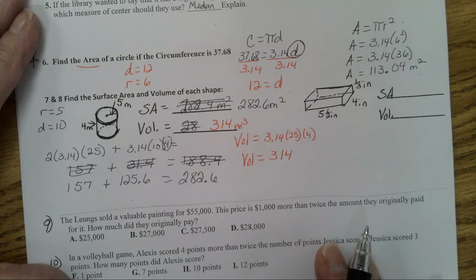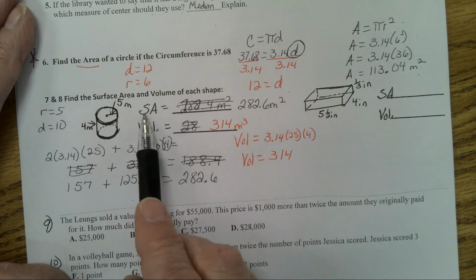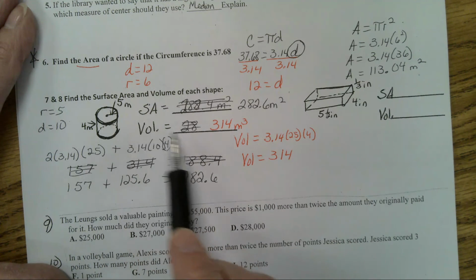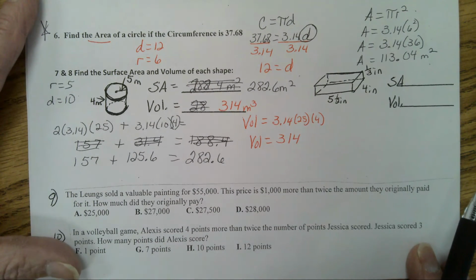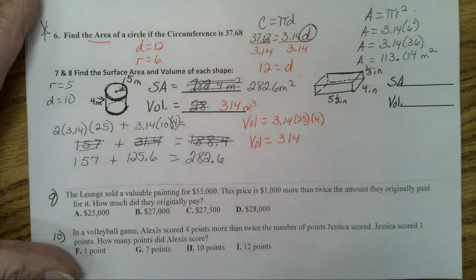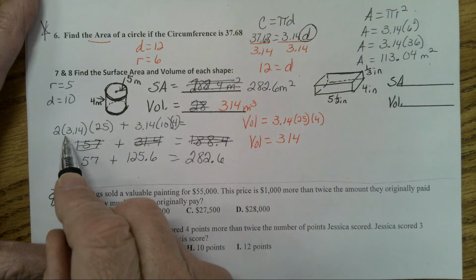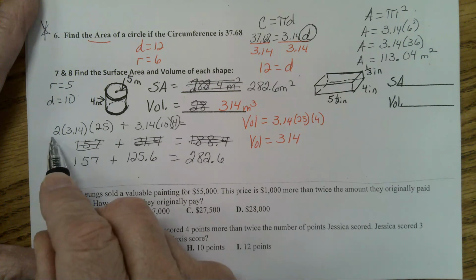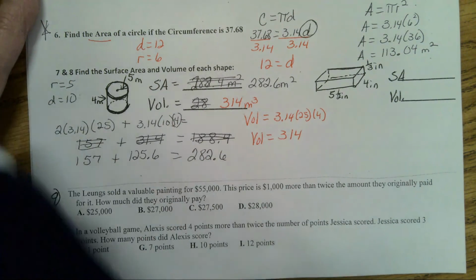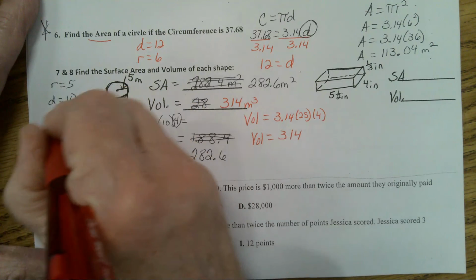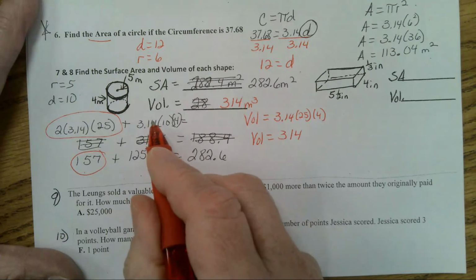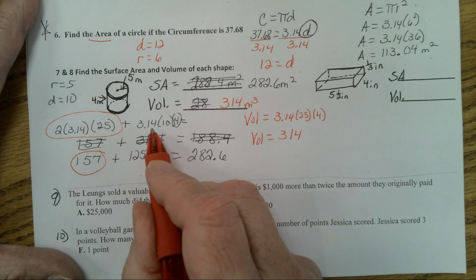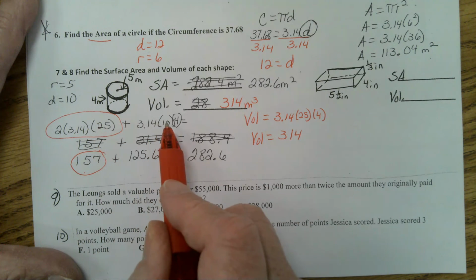Any questions on that? All right, now let's go on to number 7 and 8. In number 7 and 8, you had to find the surface area of this shape and the volume of this shape. All right, now I made a careless mistake when I was doing my surface area, and I'll tell you what it was in just a moment. So, you find the area of two circles, pi r squared times 2. This is the two circles, okay? Right there. That's my two circles, and I get 157. Then I have to find the area of the rectangle. It's pi times diameter times height.